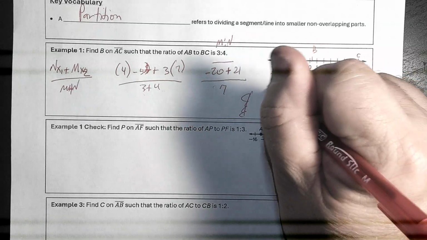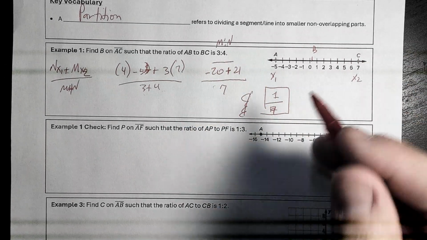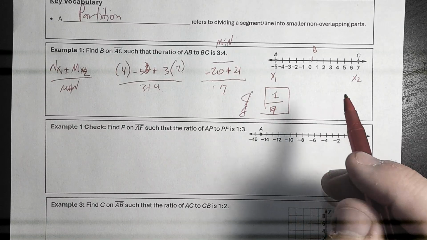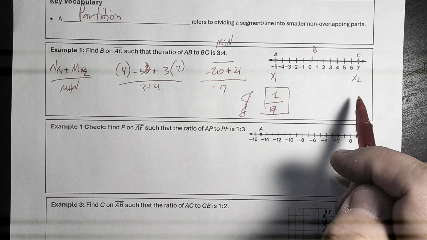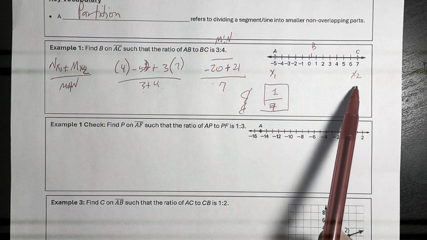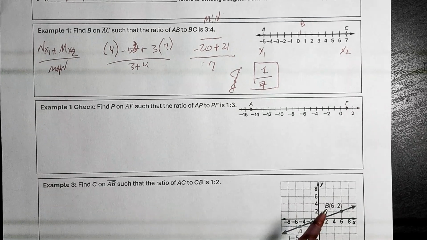But either way, 1/7. Let me just, you guys, and again, apologize. A 7 is going to have the line through it, and a Z is going to have the line through it. That's to help prevent you guys from confusing my Z's and my 2's. Yeah, again, sorry for the handwriting.